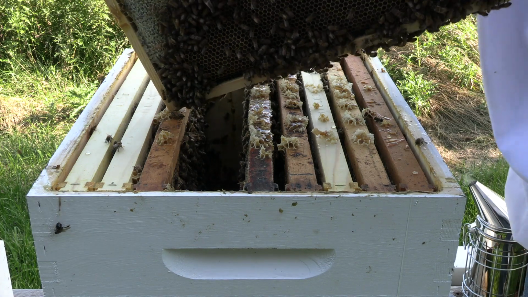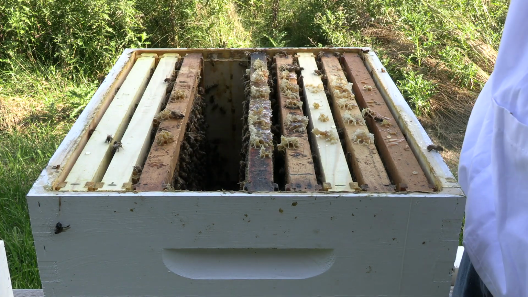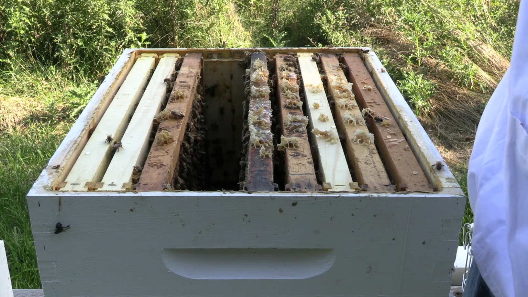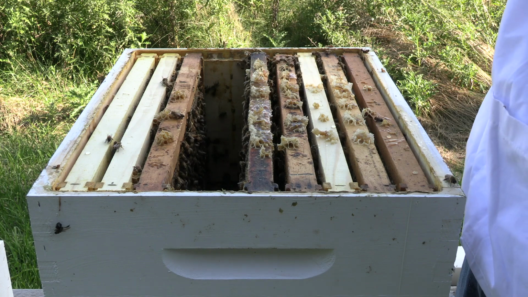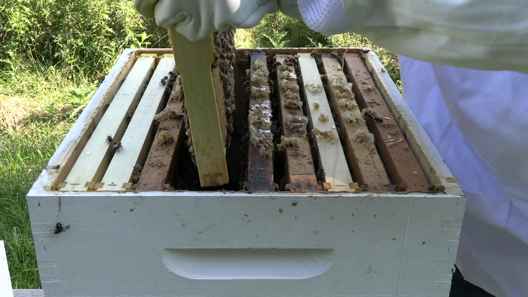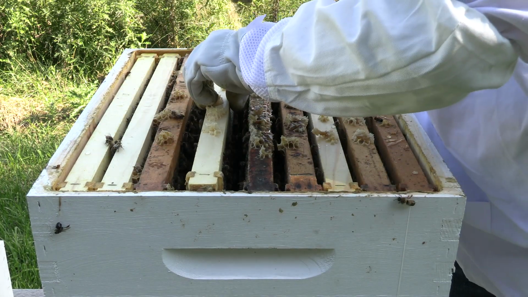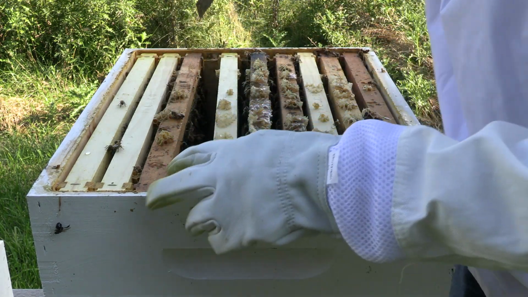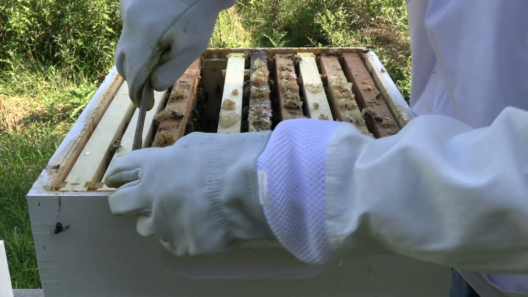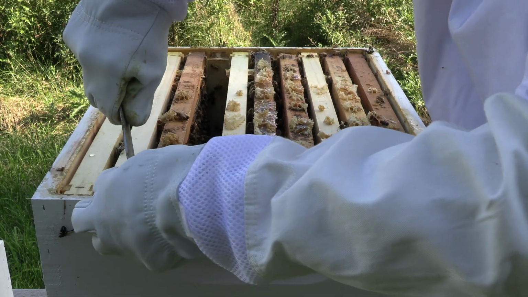So we're gonna get moving here, and I will get down into the bottom and see what it looks like down there. Actually, it looks like on this other frame that's to the side here, got a little bit of brood left.